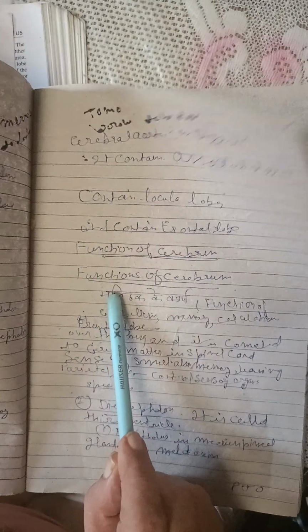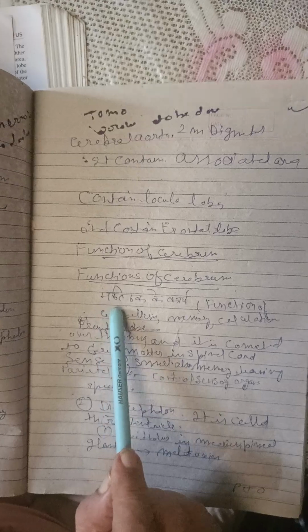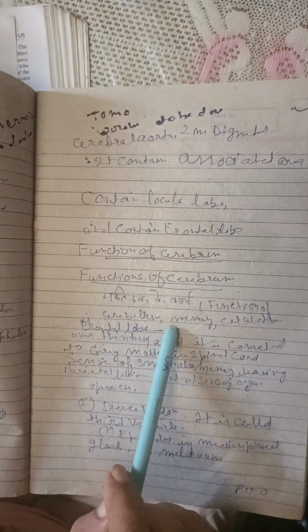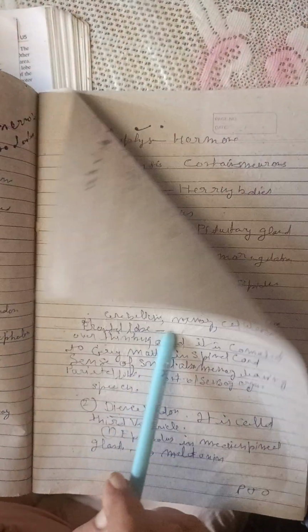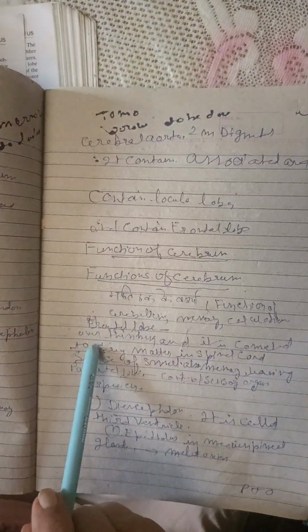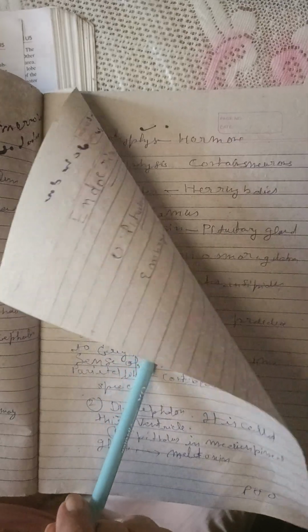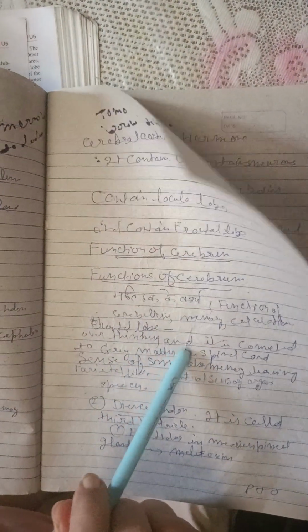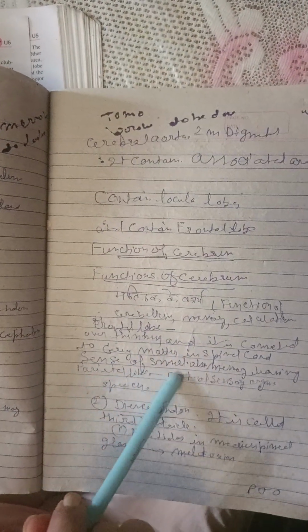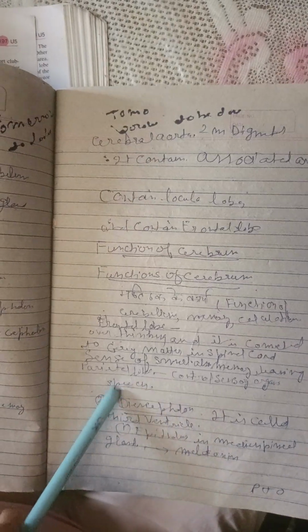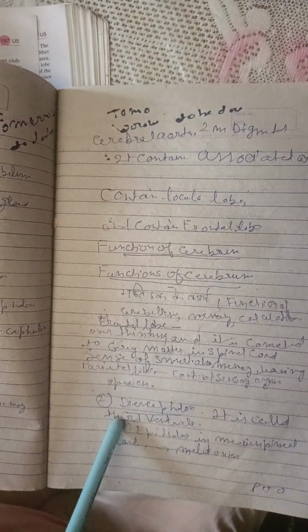Function of cerebrum is memory. Function of cerebellum, and then frontal lobe, it works as thinking, and it is busy in so many works, spinal cord and so many cord. Control sensory organs of species.